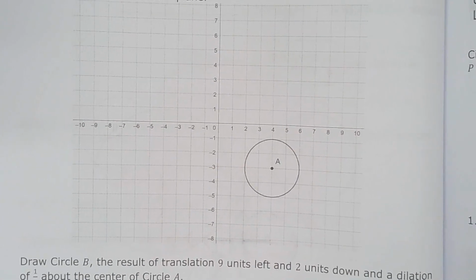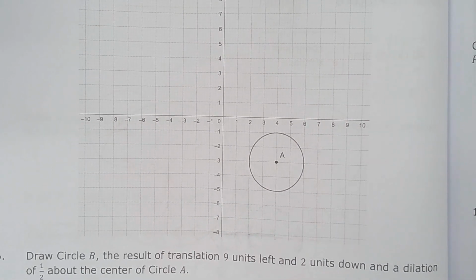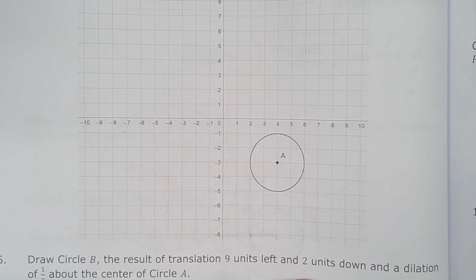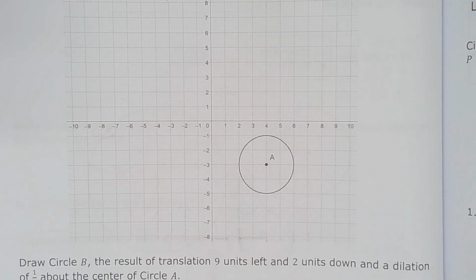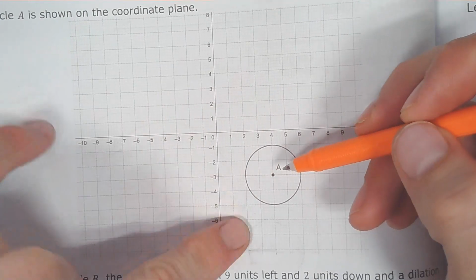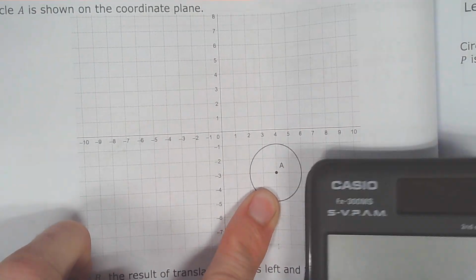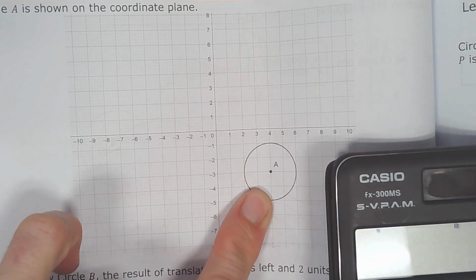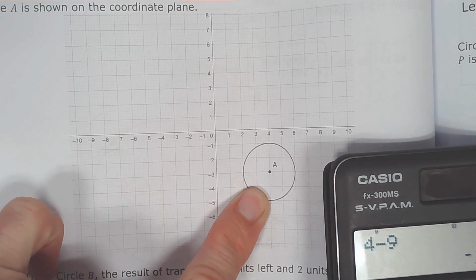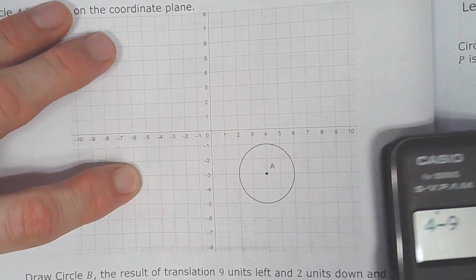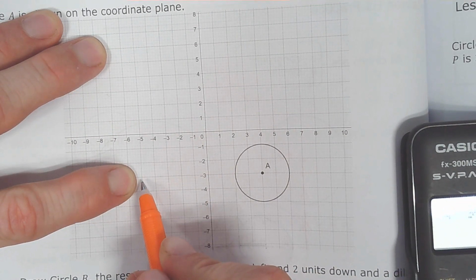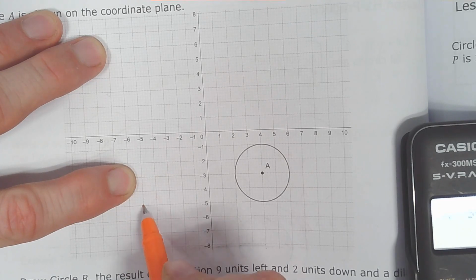Here's a different one. So here we have a circle A. We've got to draw a circle B. Translation 9 units and 2 units with a dilation of half. Okay, so I'm going to translate this 9 units left and 2 units down. So I'm going to do this. I'm going to go 4 minus 9 equals -5, and then 2 units down is going to be 3 minus 2, going to be 1. That's going to be circle B.